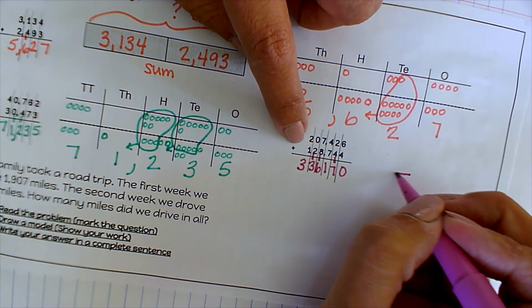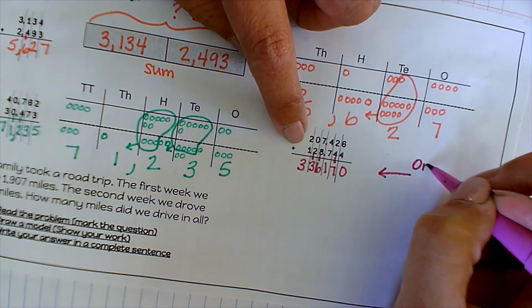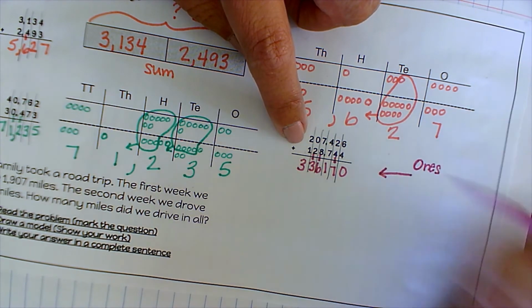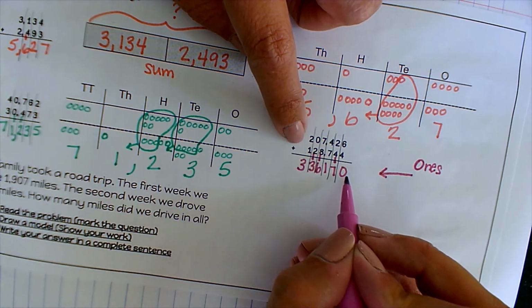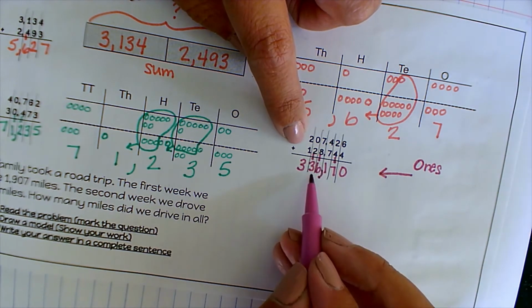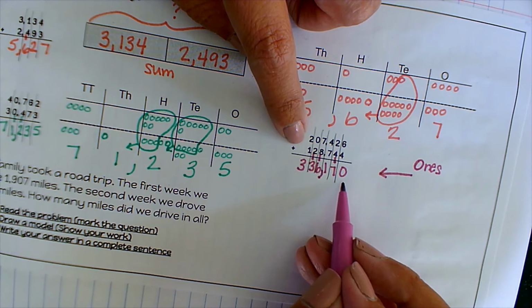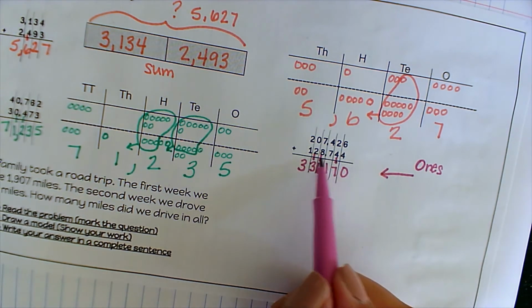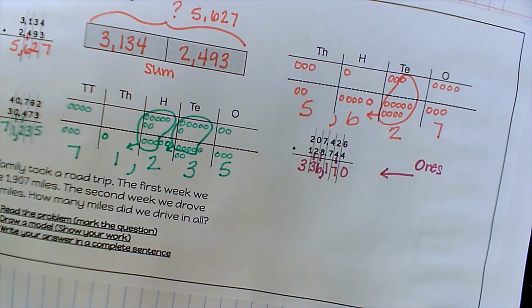Remember, I am working from right to left, always starting in my ones and working over. So my answer, I'll have to check my commas, 1, 2, 3, is 336,170. I had to regroup several times as I was able to bundle over because of that 10.